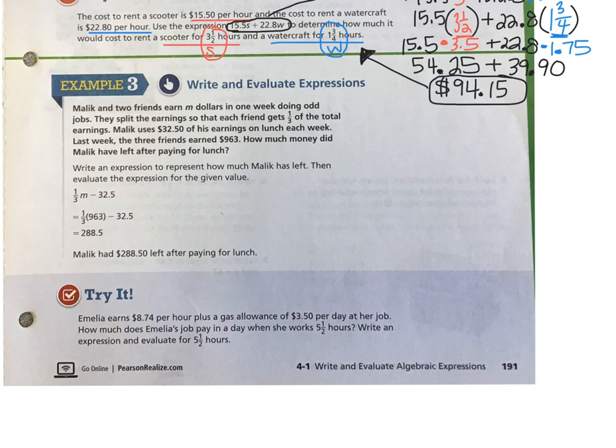Example 3 has us doing a combination of writing and evaluating. So we're going to take what we've learned from example 1 and example 2 and put those two skills together in example 3. Malik and 2 friends earn M dollars in 1 week doing odd jobs. So M is the number of dollars that they earn. They split the earnings so that each friend gets 1/3 of the total earnings.